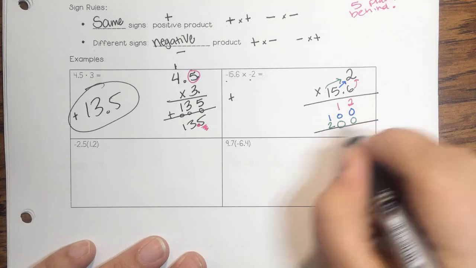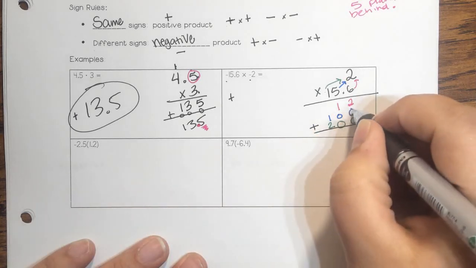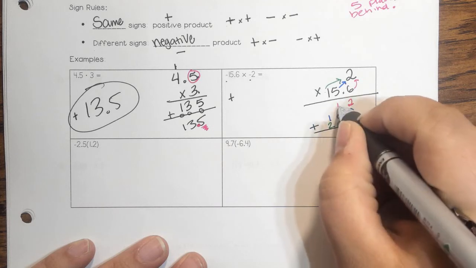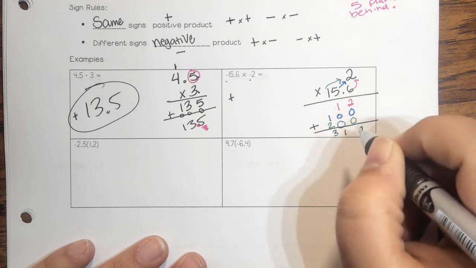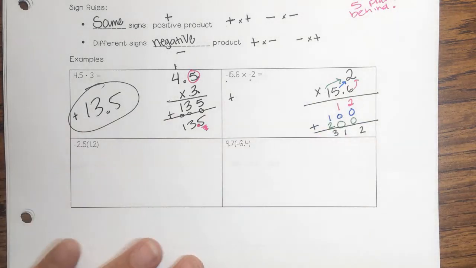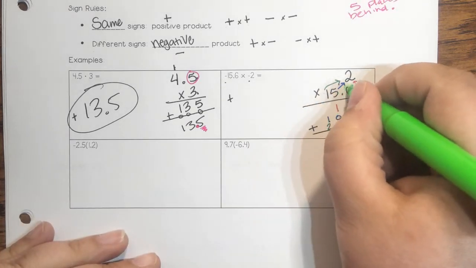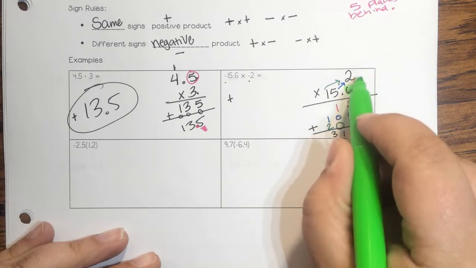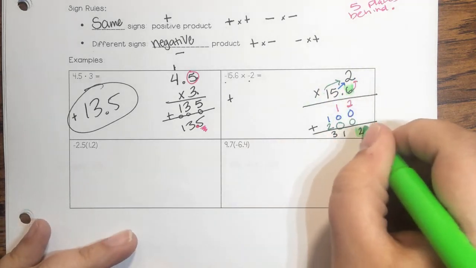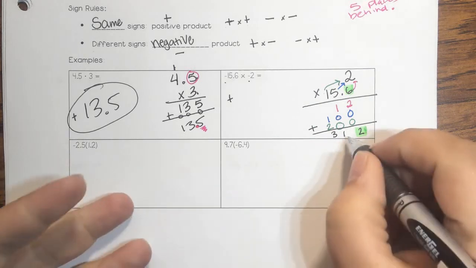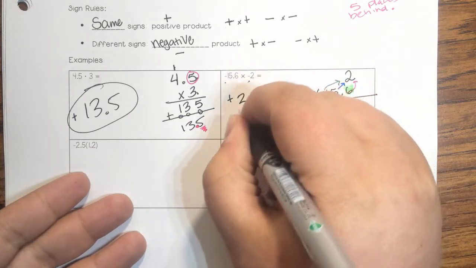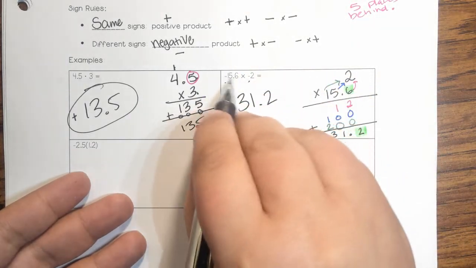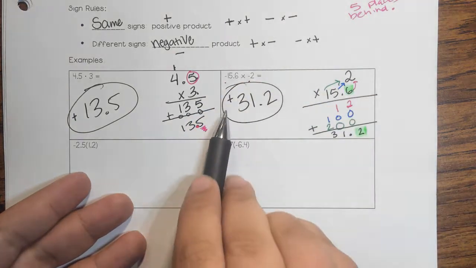To get the final product, I need to add all of those numbers. 2 plus 0 plus 0 is 2. 1 plus 0 plus 0 is 1. And 1 plus 2 is 3. In our multiplication problem, the factors had 1 decimal spot in 15.6 and nothing in 2. So I need to have 1 decimal spot in the final product. So this is going to be 31.2, and because both of those numbers were negative, this is a positive 31.2. Both of those numbers had the same sign, so there was a positive 31.2.